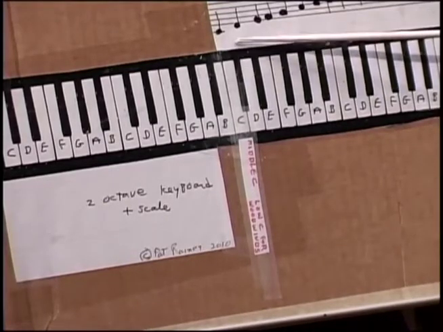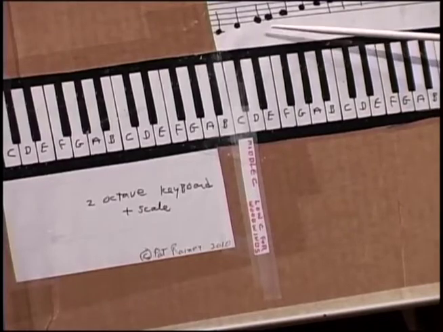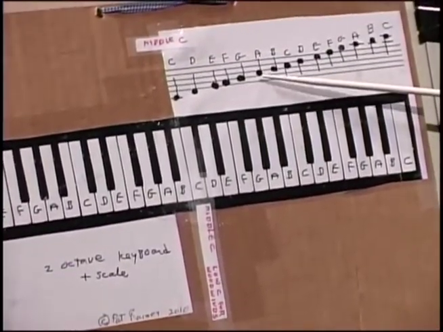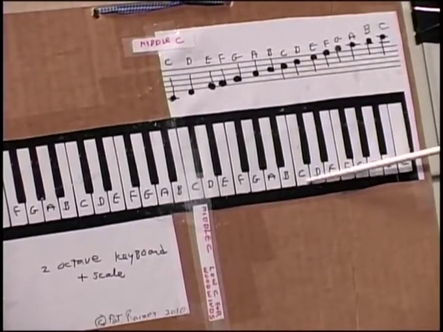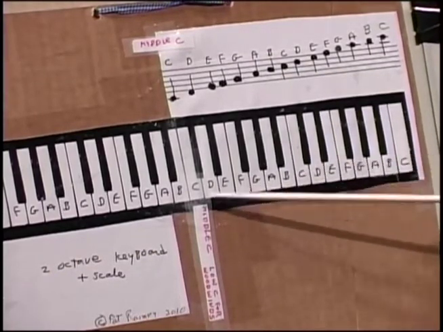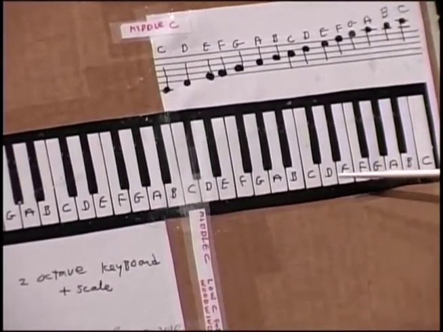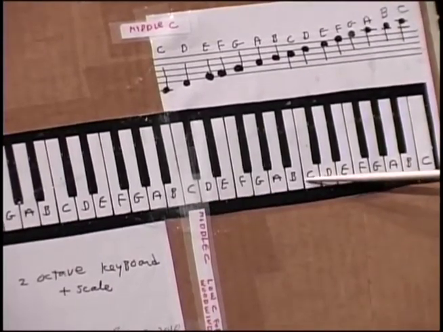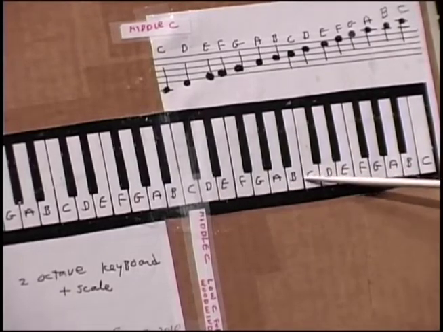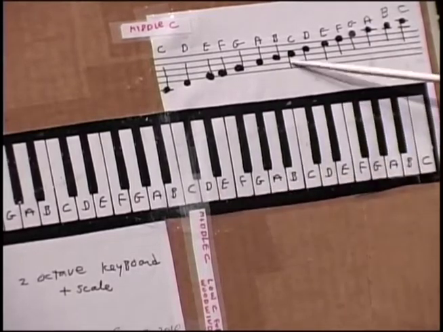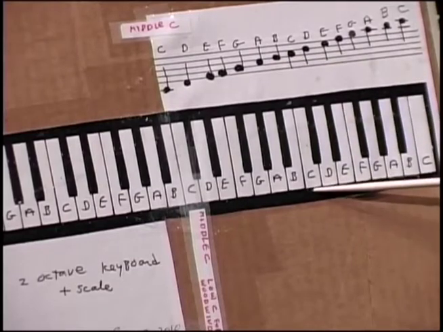But first, let's look at the scale. C, D, E, F, G, A, B, C. That is 1 octave. That C is right here. Middle C, and this is an octave higher. An octave is 8 notes. It's actually 7 notes, and the 8th note repeats the first. So that's the first octave. This is the C, this is the C.